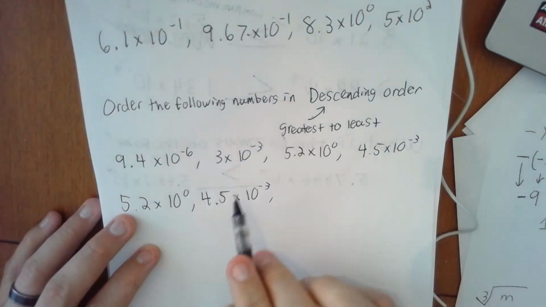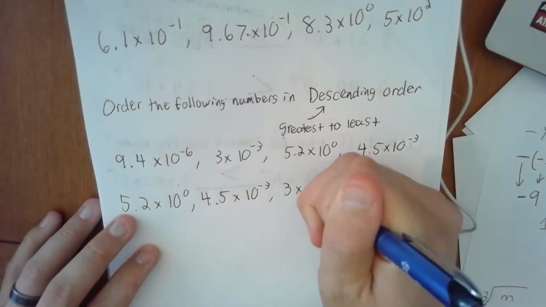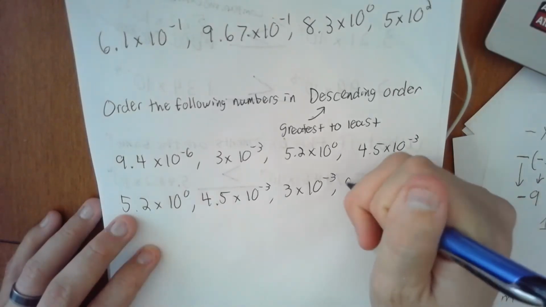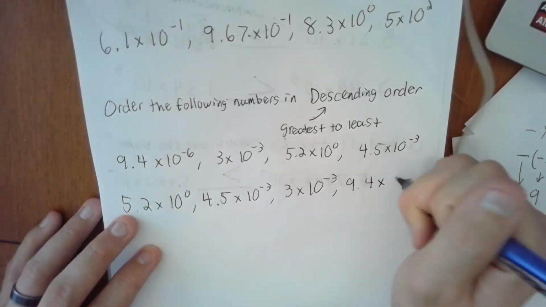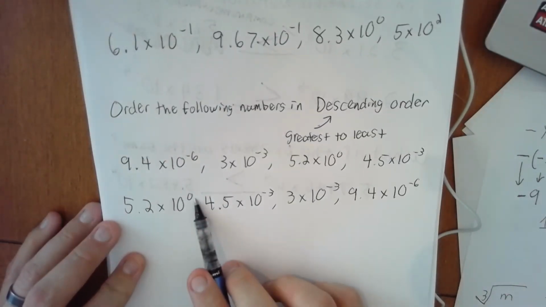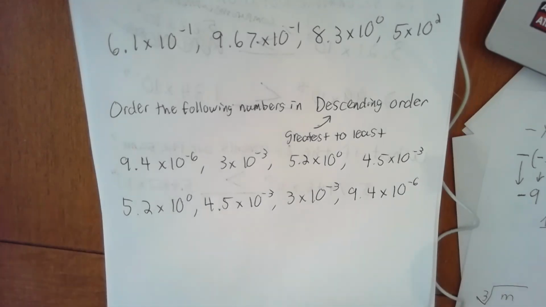Okay, so we said that this one is bigger than this one. This one has to come next because the exponent of negative 3 is bigger than this one, the exponent of negative 6. So there you have it. 5.2 times 10 to the 0 is the largest. This one's the second largest, third largest, and 9.4 times 10 to the negative 6 is the smallest.